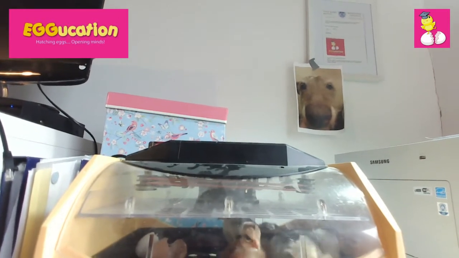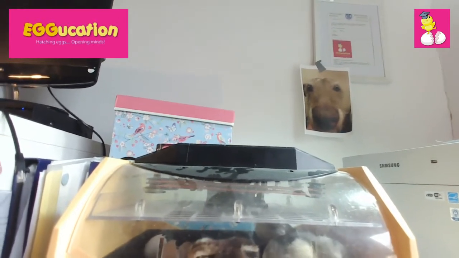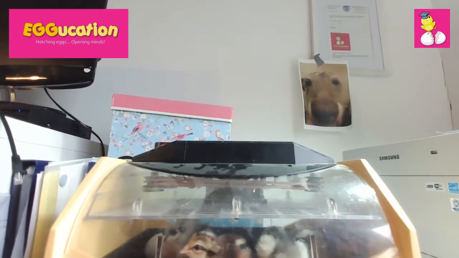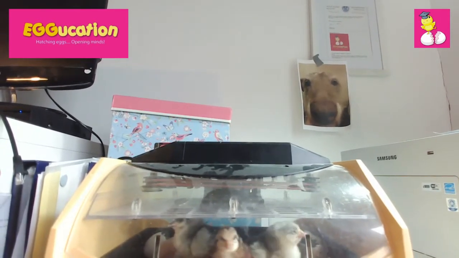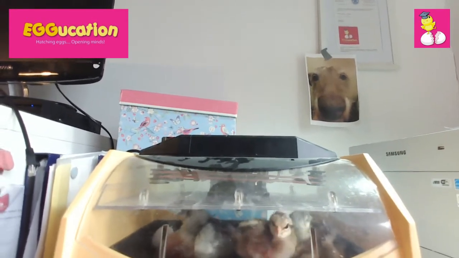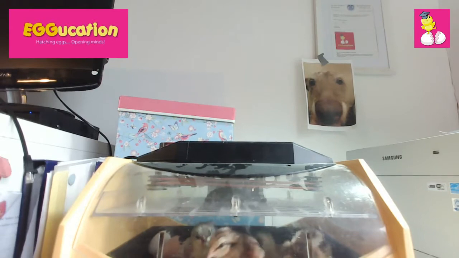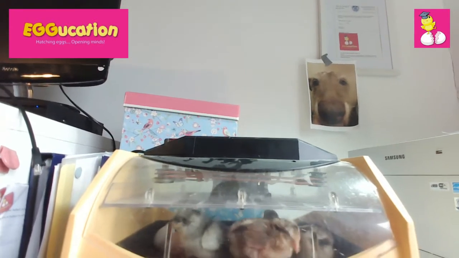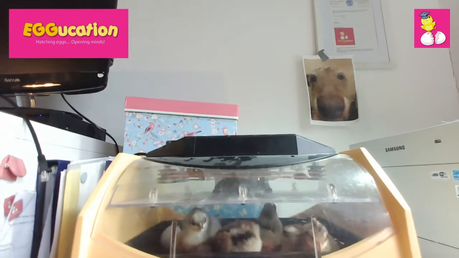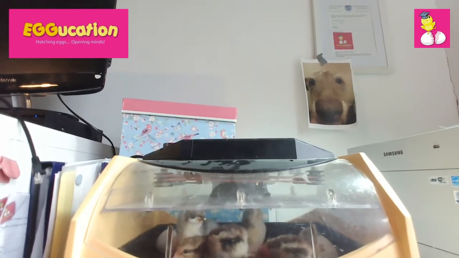But these little guys, nature's really amazing, and we're going to talk about egg yolk in a minute, because when they hatch, and again we'll do this in another lesson another week, their bellies are completely full of egg yolk, so they hatch with a full tummy, and they don't need to eat or drink for 48 hours after they've hatched.